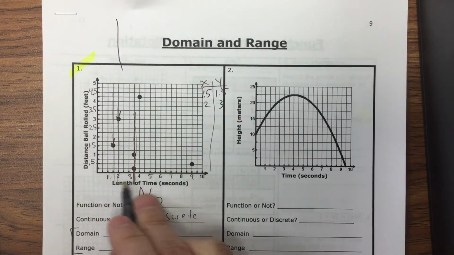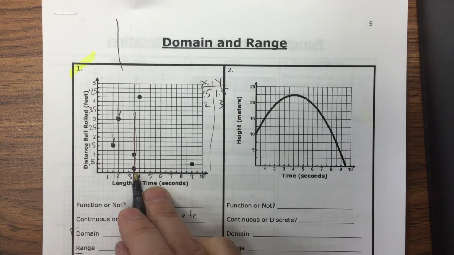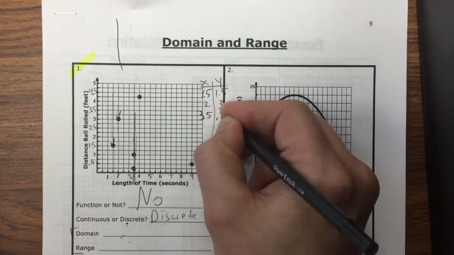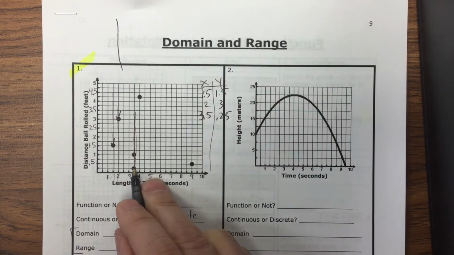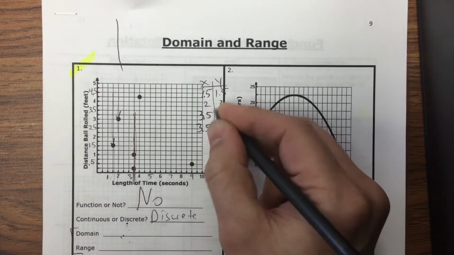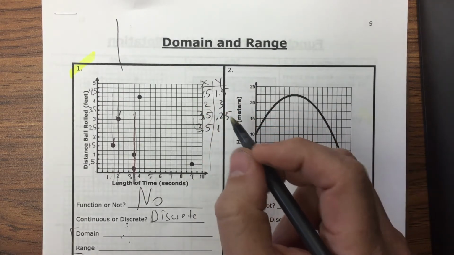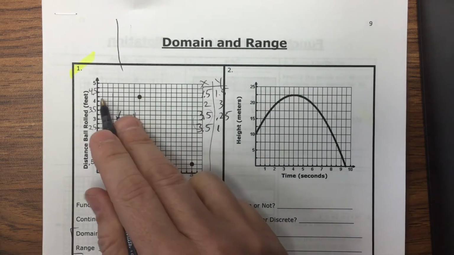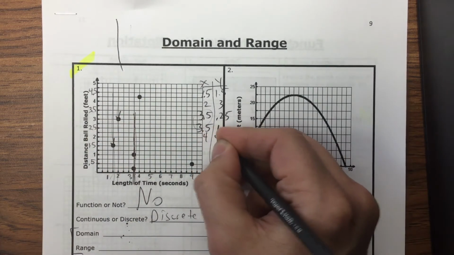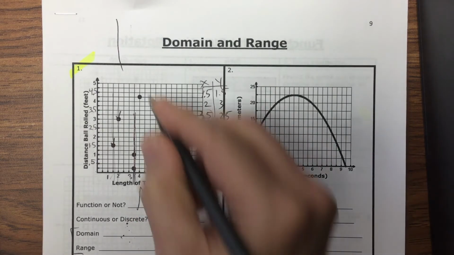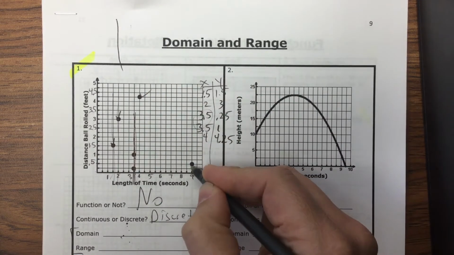This next one, an x value of 3.5, a y value of 0.25. 3.5 and 1 as well. That's where we have the repeating x's, which is another reason why it's not a function. Here we have 4, 4.25. Here we have 9, 0.5.